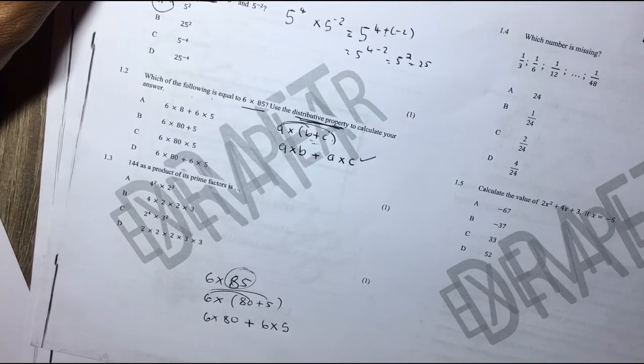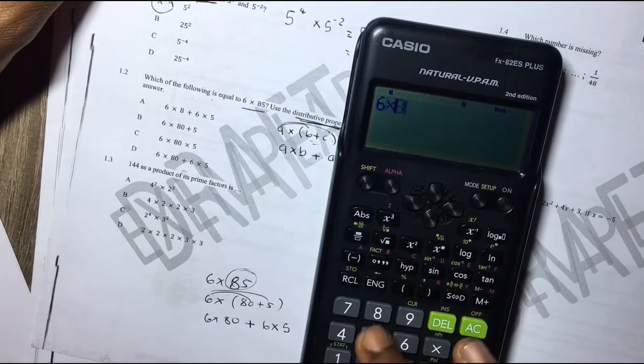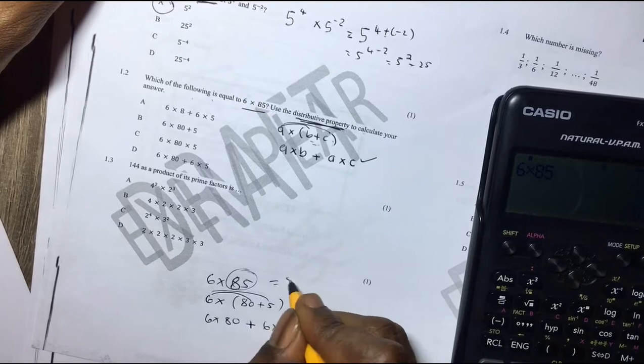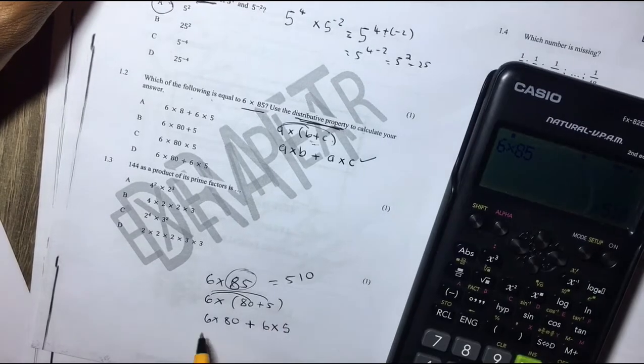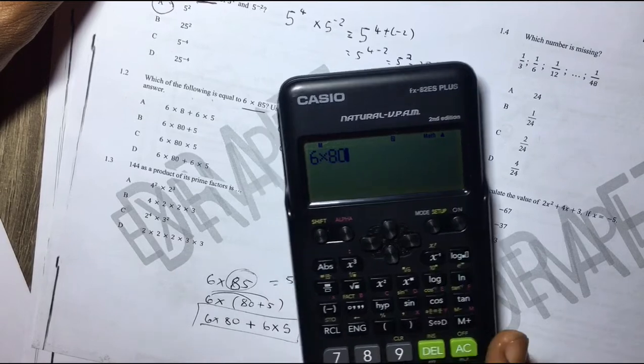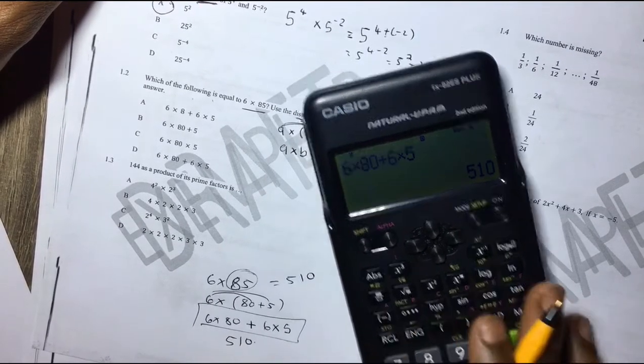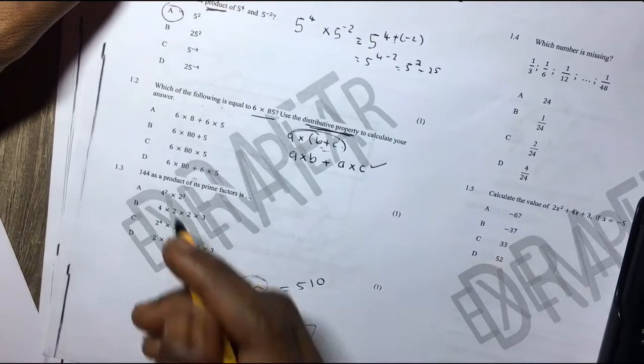So let's work out first 6 times 85. How much is it? 510. And when we expand it like this, we should get the same answer. So 6 times 80 plus 6 times 5. You see we get 510. So the answer will be D.